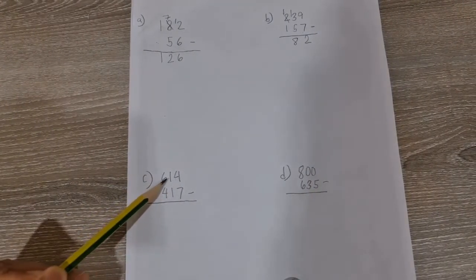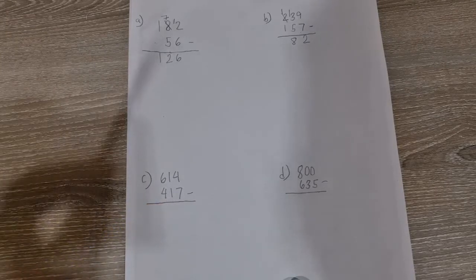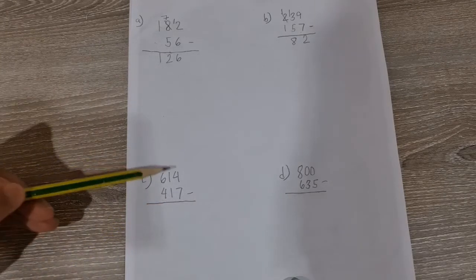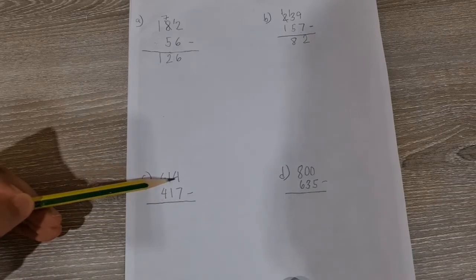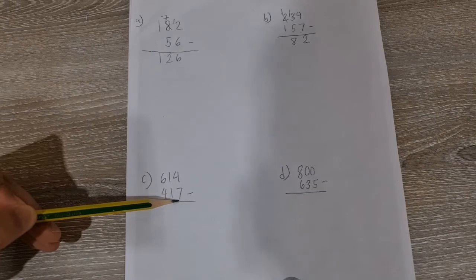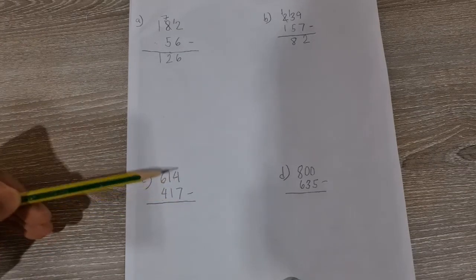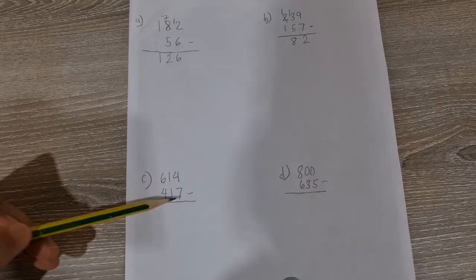Here, 614 minus 417. The ones place. We start with 4. 4 minus 7 cannot be, 4 is a smaller number, 7 is a bigger number.